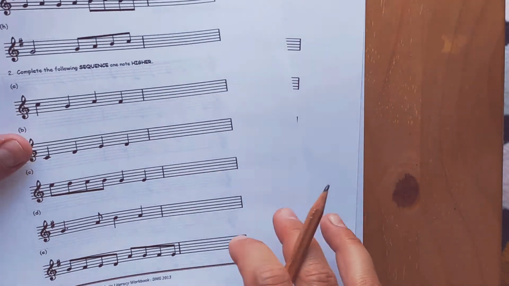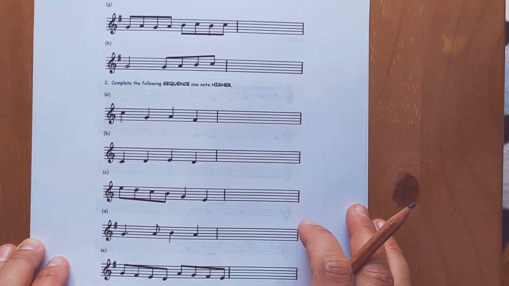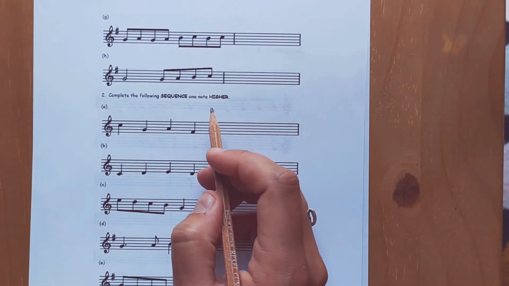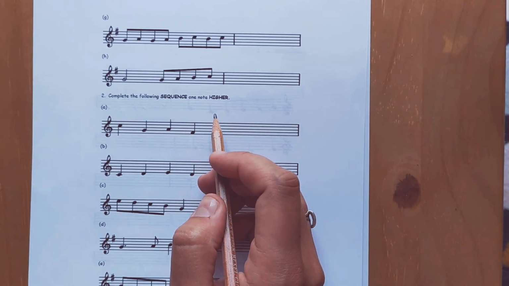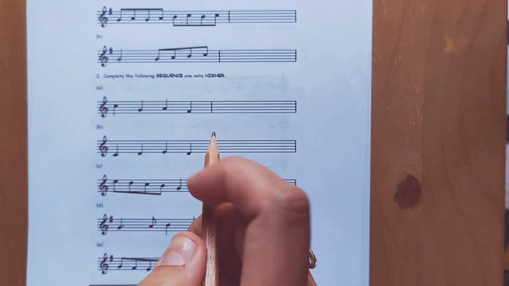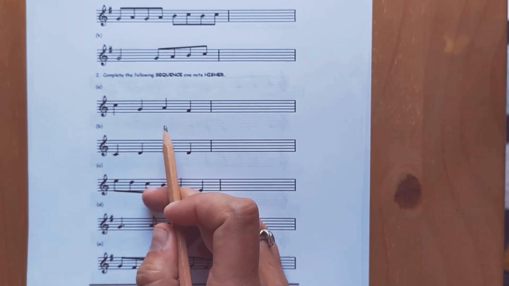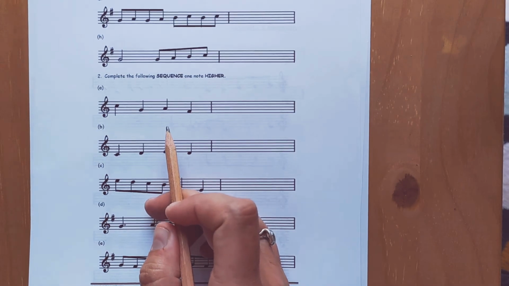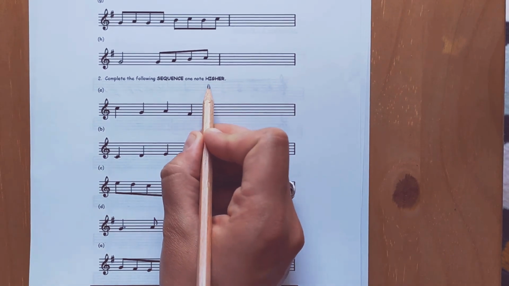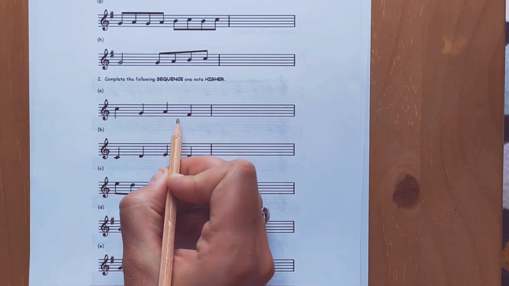Over the page, it gets a little bit more complicated because it asks you to complete the following sequence one note higher. An ascending sequence means that there is a musical phrase that is repeated, but when it's copied, it appears slightly higher. If this is our phrase, there are 4 notes.